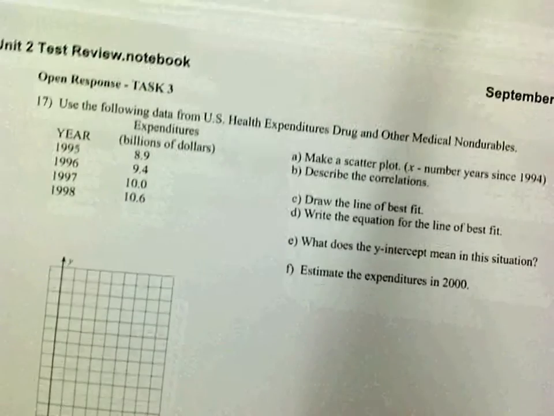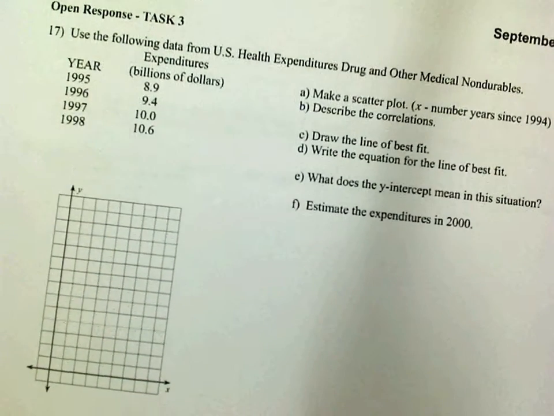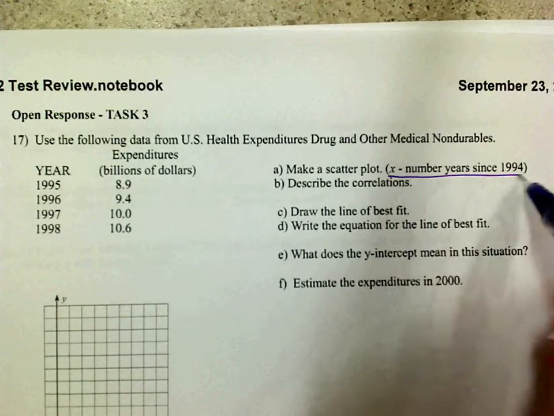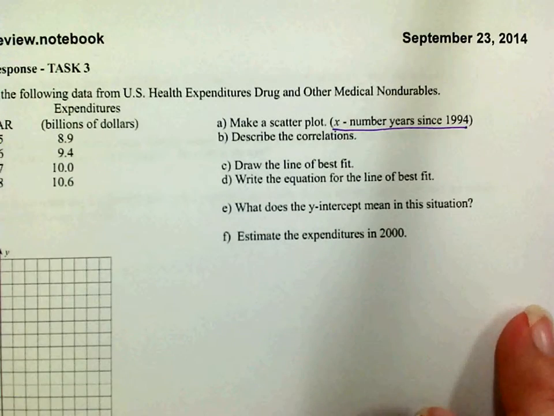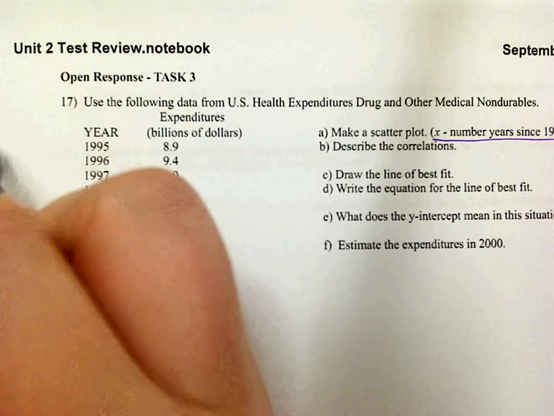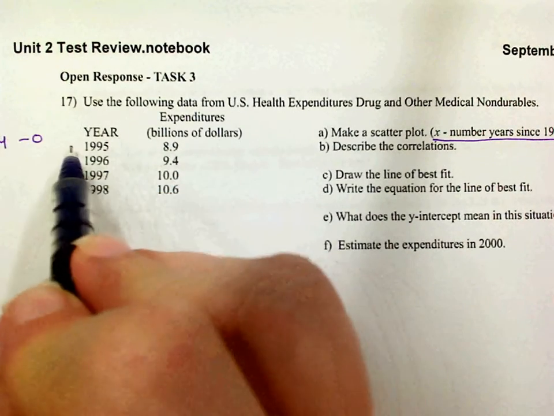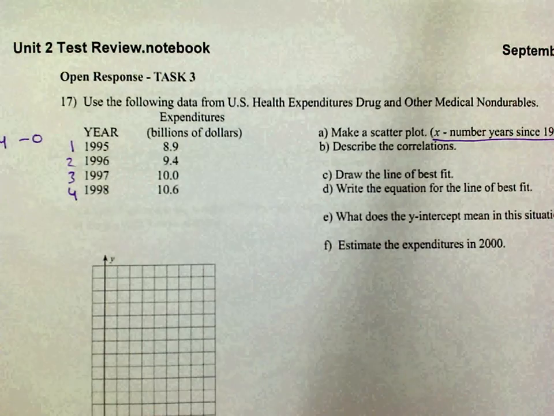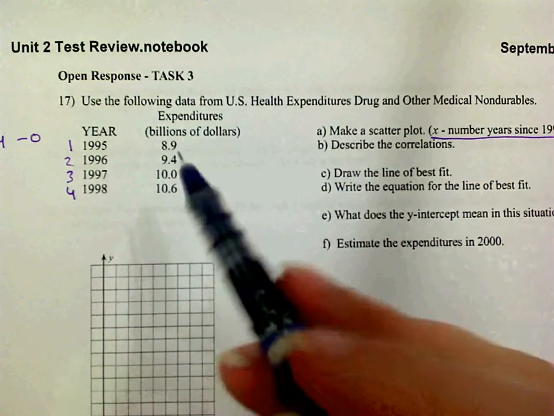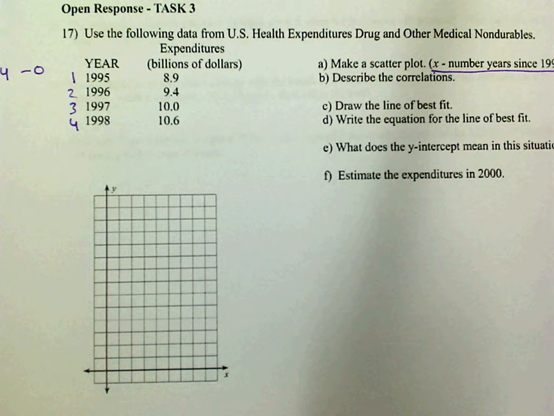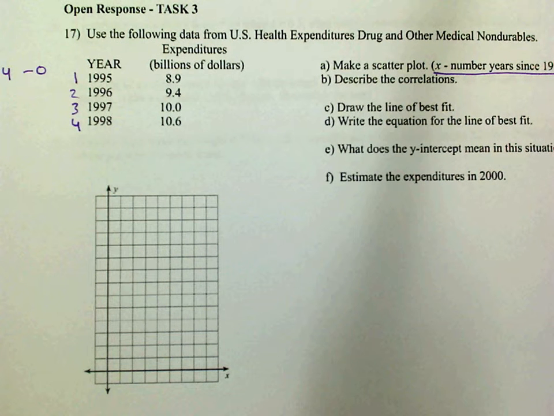Okay, guys, if you read the directions on this one, it says, let the years be years since 1994. So if 1994 is year 0, 95 is 1, so 1, 2, 3, 4. What would you do for your y-axis? I would probably put a break in the graph, and what would you go from?